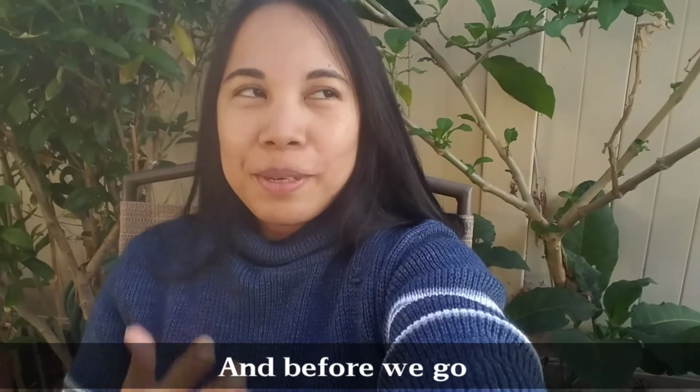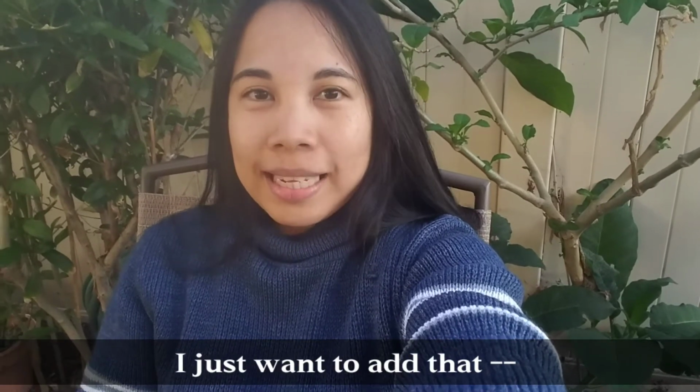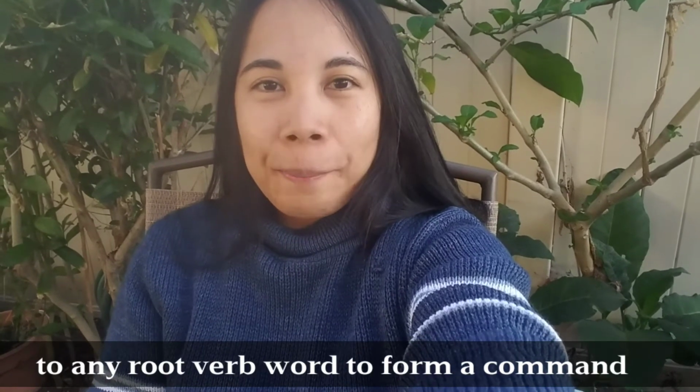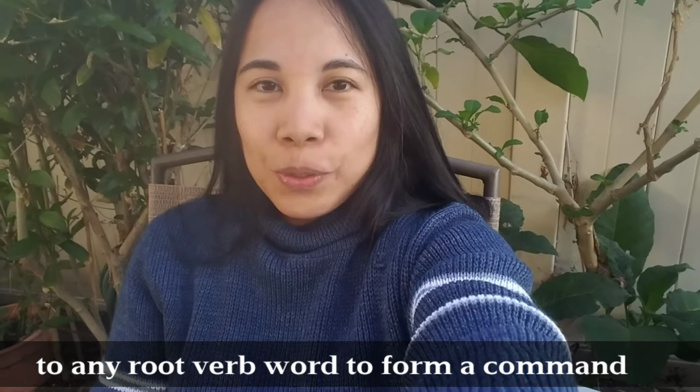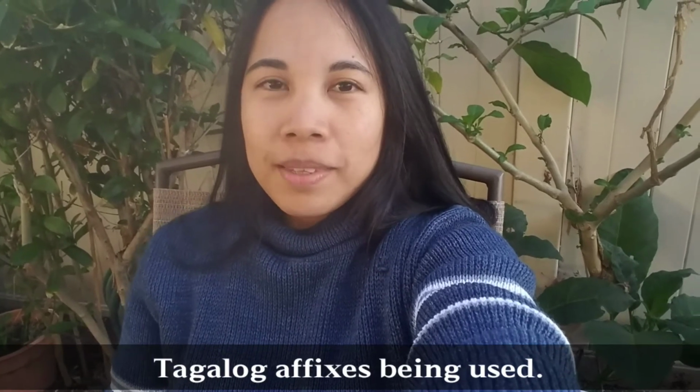Before we go to in being used as an infix, I just want to add that you can't just attach the suffix in to any root verb to form a command or utos, because there's a lot of other Tagalog affixes being used. So now let's go to affix in being used as an infix.